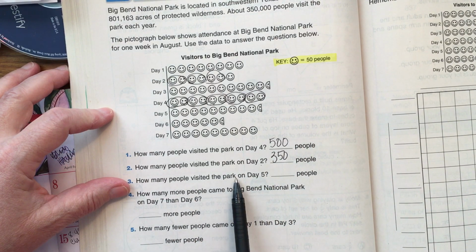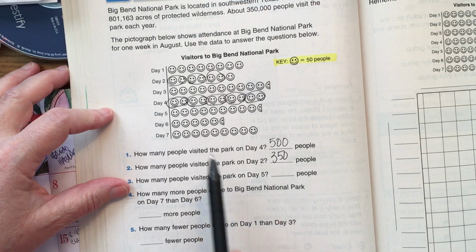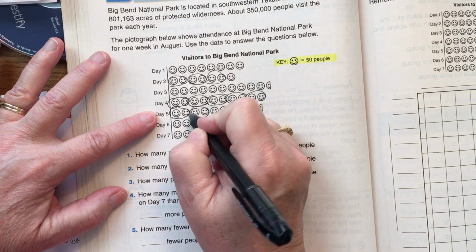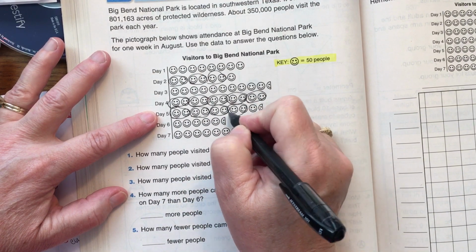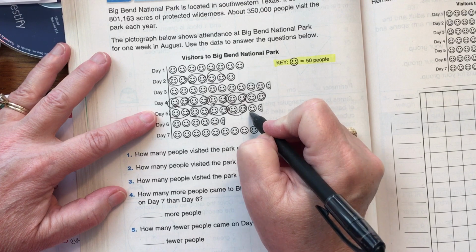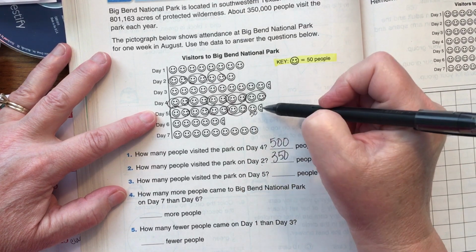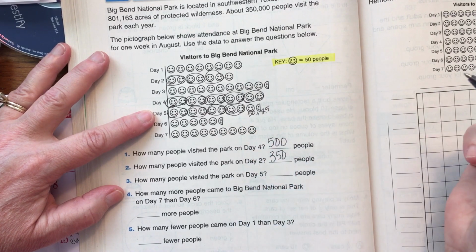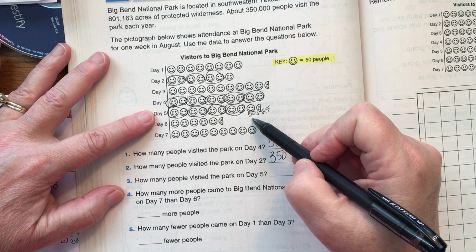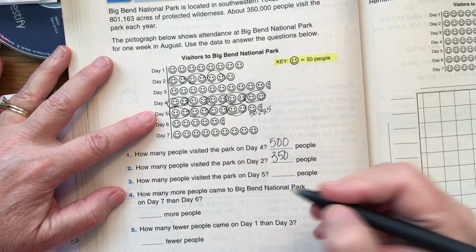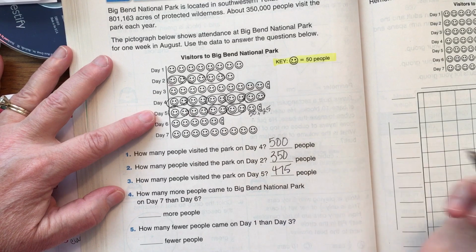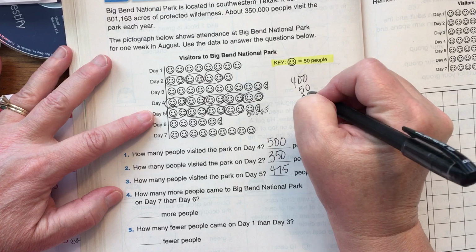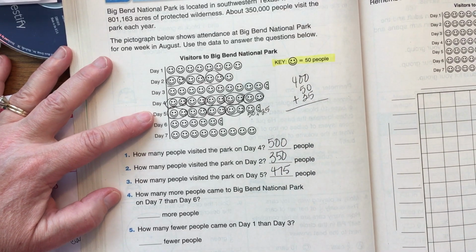How many people visited the park on day 5? Okay, we've got to go to day 5 here. 100, 200, 300, 400. Okay, so, and this is 50, and then half of 50 is 25. So 450 plus 25 is 475. And if you need to work that out, do it over here. You got room. Do it like that.